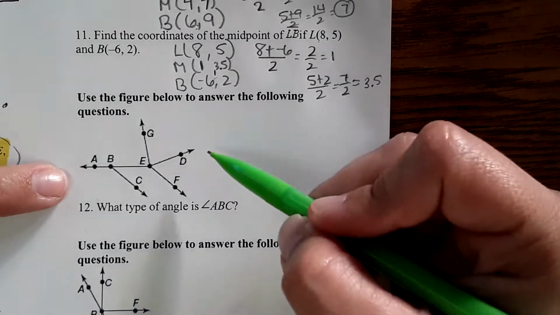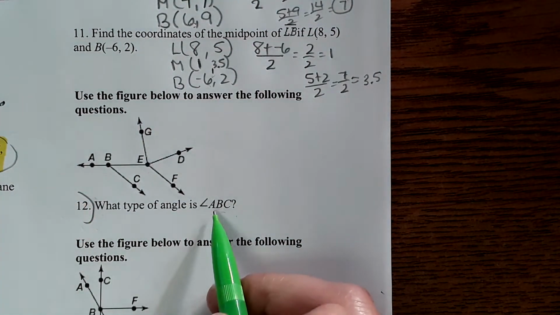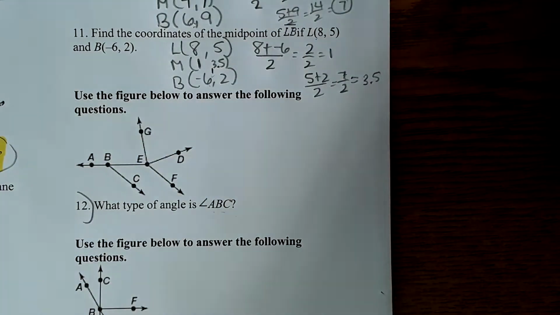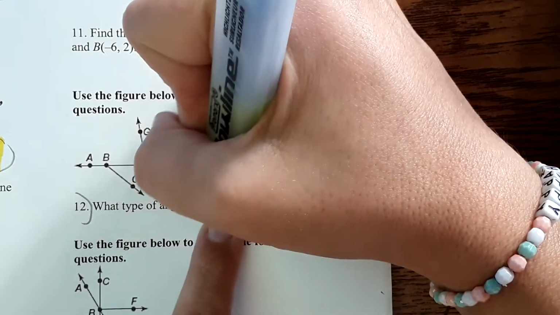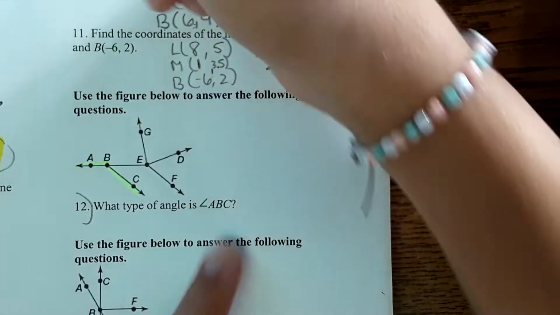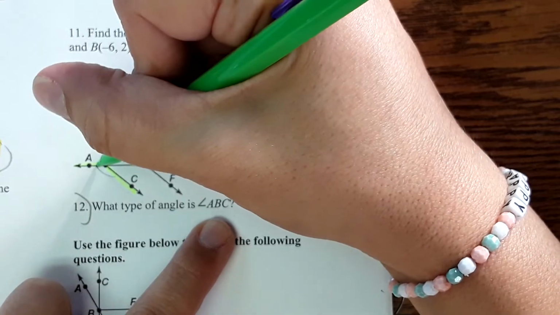Okay, now we're getting into some vocabulary. It says, what type of angle is angle ABC? So looking at this here, just find those letters and trace them like you're connecting the dots. A, B, C. That's the angle we're working with here.